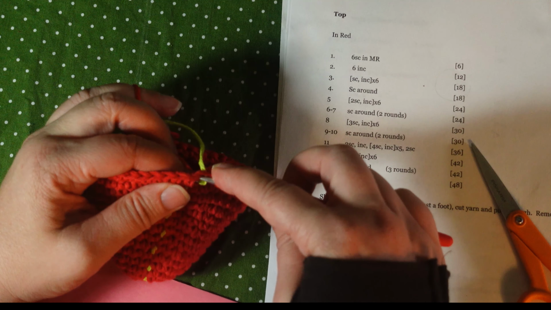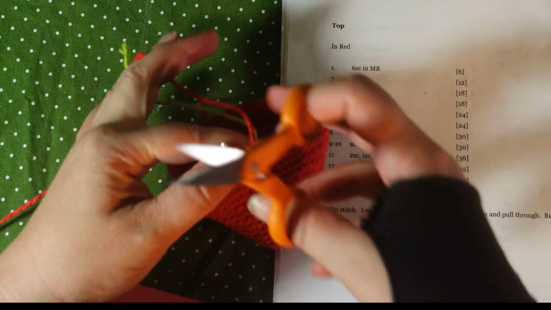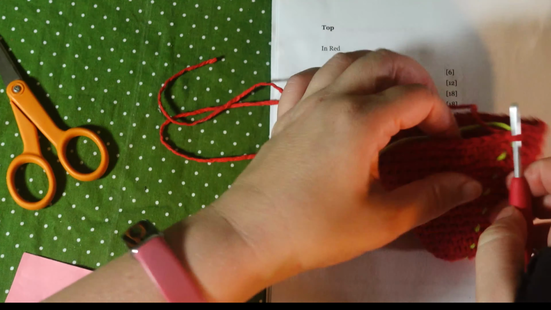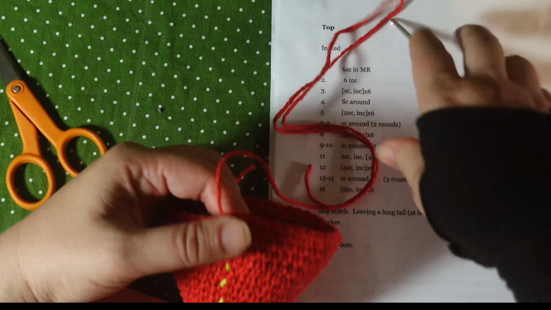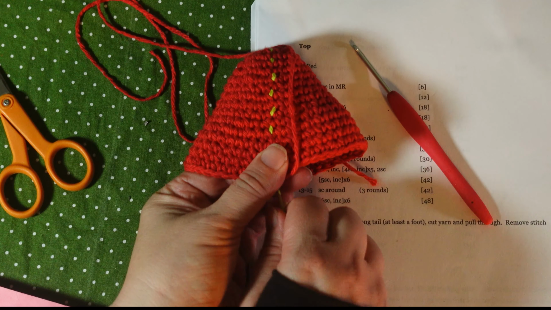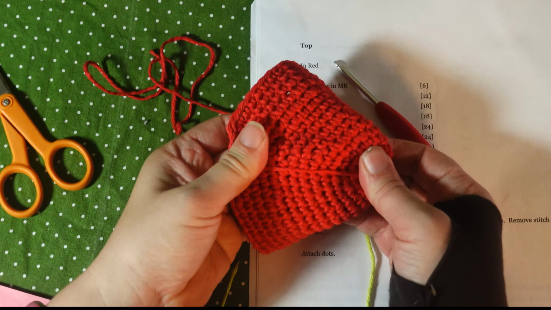So we're just yarning over, pulling it through both. And now we can leave a good amount of yarn. We're going to just pull it all the way through. And we can get rid of our stitch marker by pulling it out.